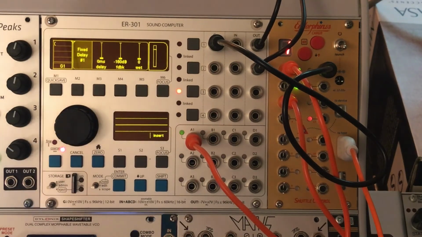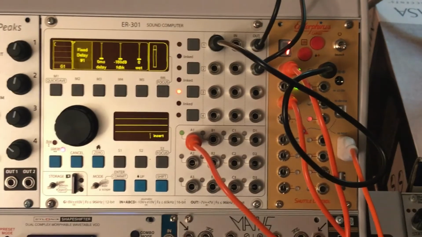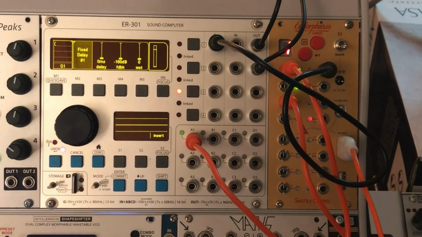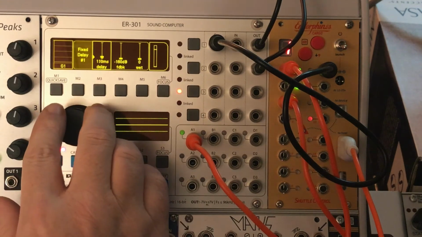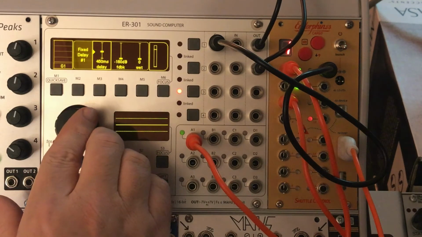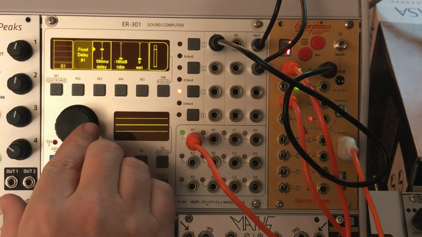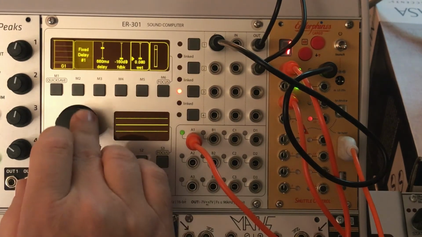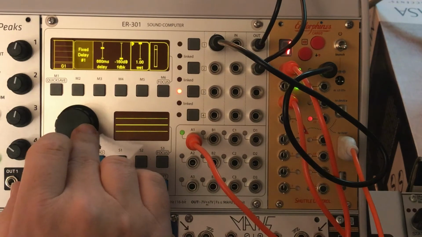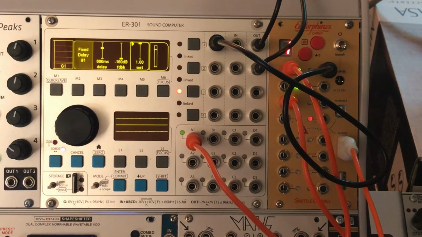So I'll pick the fixed delay unit. Again, when I was doing this before, I just kind of experimented here, but what I actually found was that a delay time of 660 milliseconds worked pretty well to emulate this whistle sound. And of course, we've got to set the wet up to 100%. So that's going to take that gate and just delay it by 660 milliseconds.